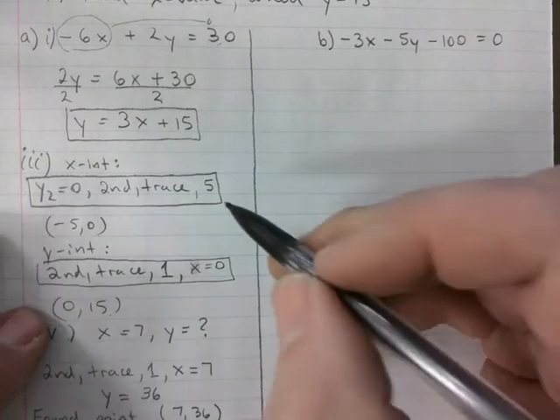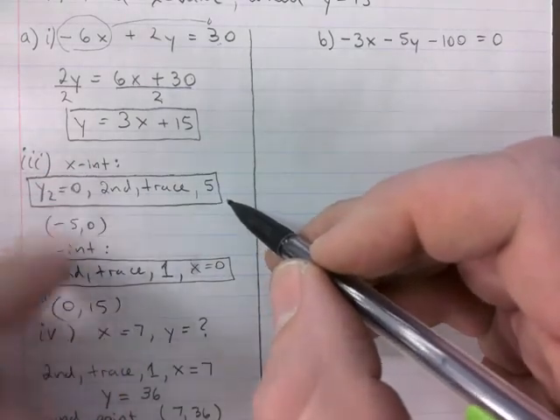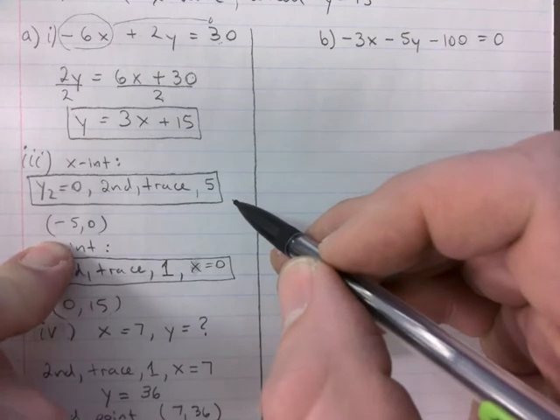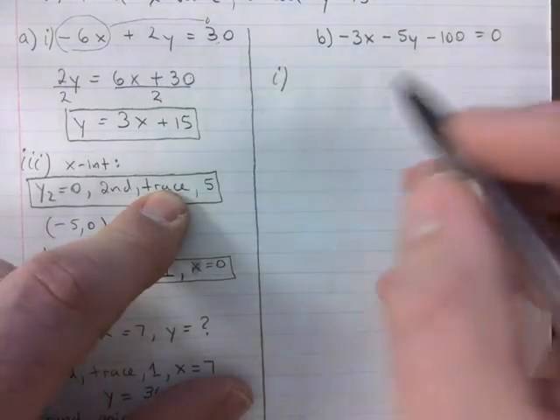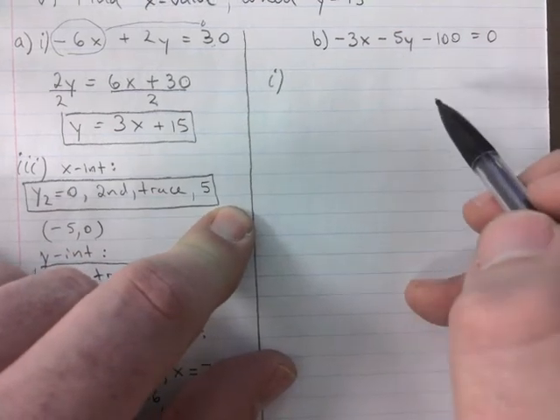And the keystrokes as to how I find everything, I would strongly recommend you have that on your study sheet. So let's go ahead and do this. Let's rewrite this one.